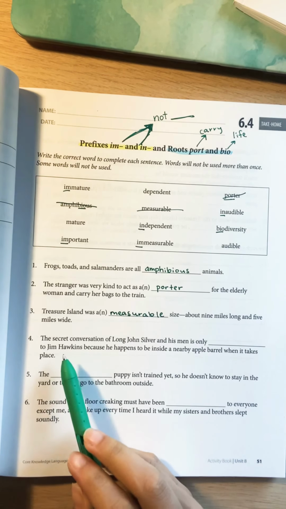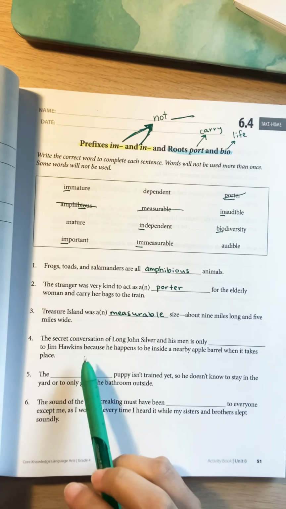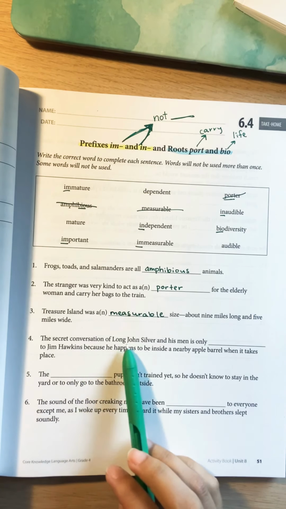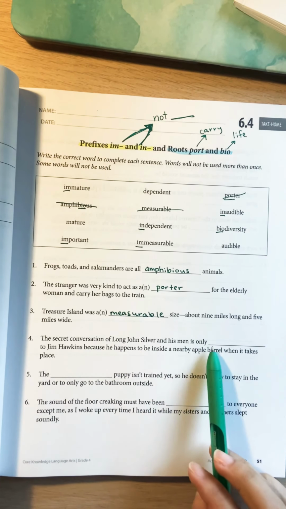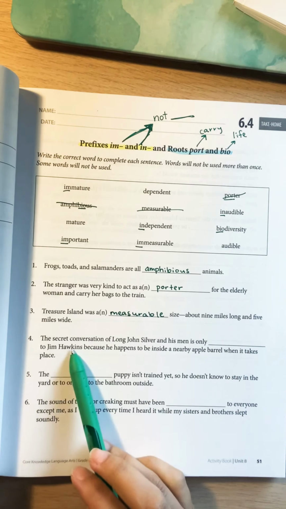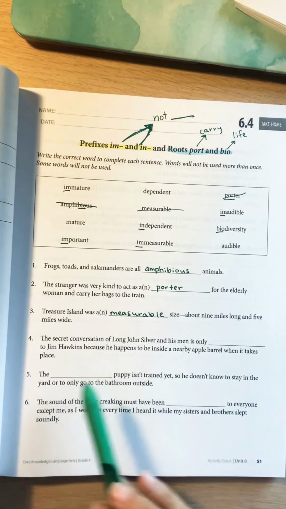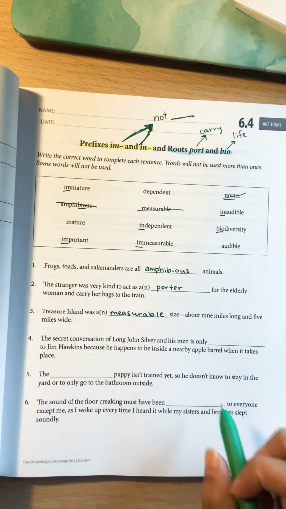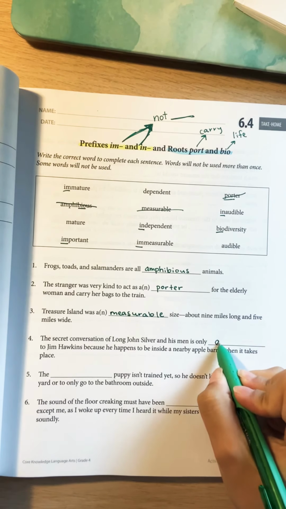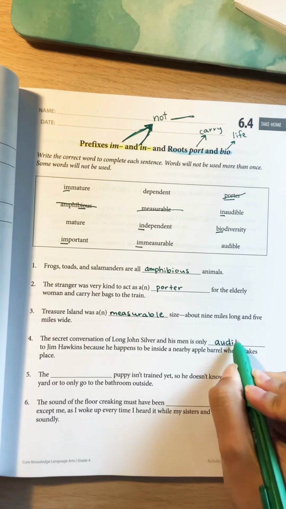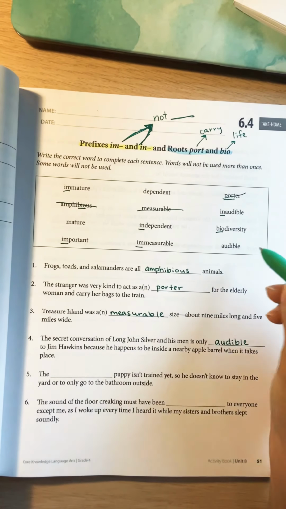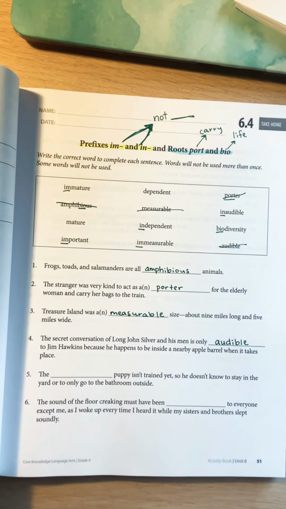Number 4. The secret conversation of Long John Silver and his men is only blank to Jim Hawkins because he happens to be inside a nearby apple barrel when it takes place. So it is only audible. He can hear it because he's nearby in a hidden place.